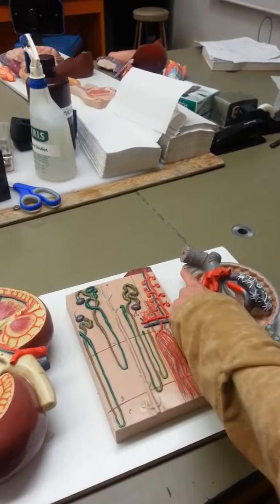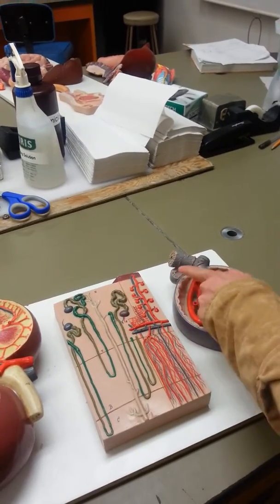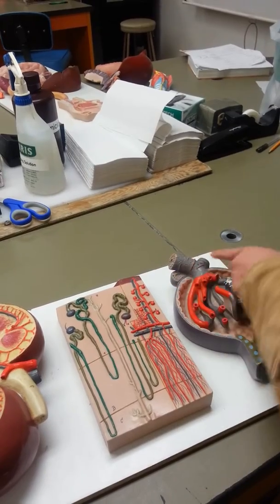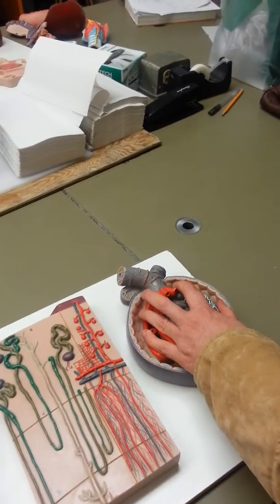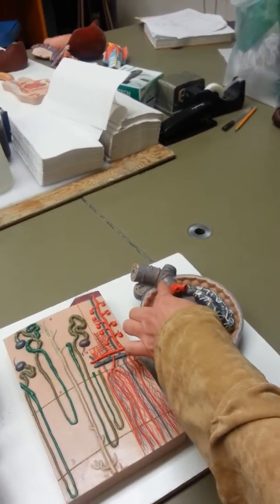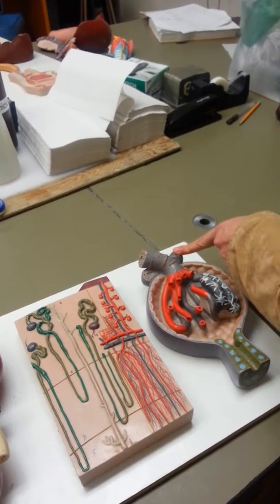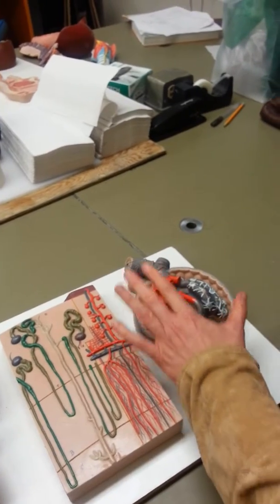Okay, so this right here is the DCT, the distal convoluted tubule. It's just passing by, it's not going into or out of the glomerulus. What's going into the glomerulus is the afferent. What's going out is the efferent, which is smaller.